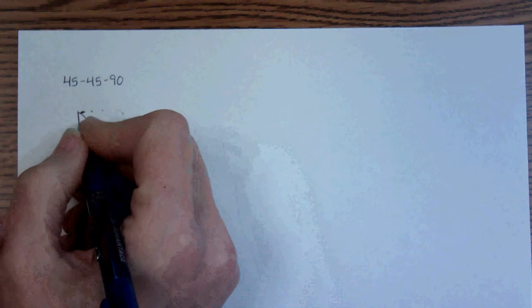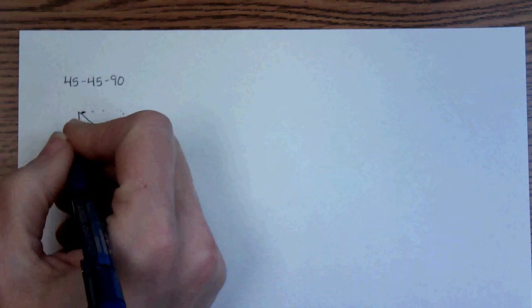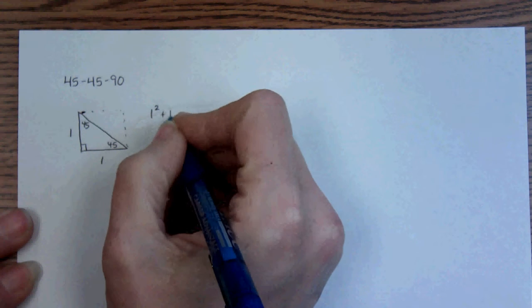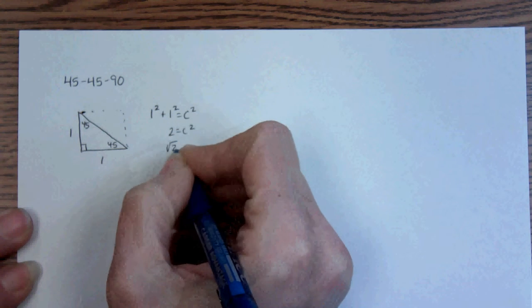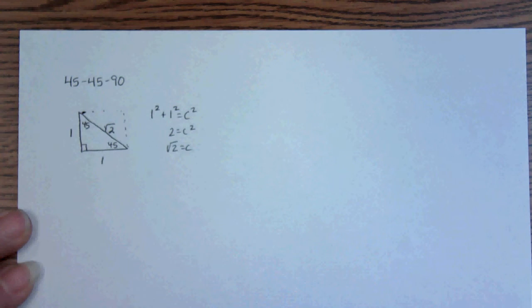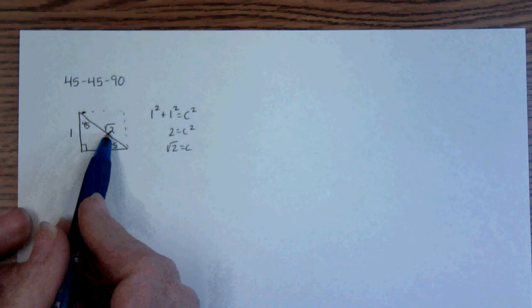And in a square here, we know that that diagonal is going to cut those corner angles in half. So we have a 45, 45, 90 triangle. And I think everybody agrees that in squares, or in 45, 45, 90 triangles, those legs have to be congruent. And if I did a Pythagorean theorem, 1 squared plus 1 squared equals c squared, I'd get 2 equals c squared, or the square root of 2 equals c. And there you have your 45, 45, 90 triangle relationship. The two legs have to be equal, and the hypotenuse is always the square root of 2 times whatever your leg is.